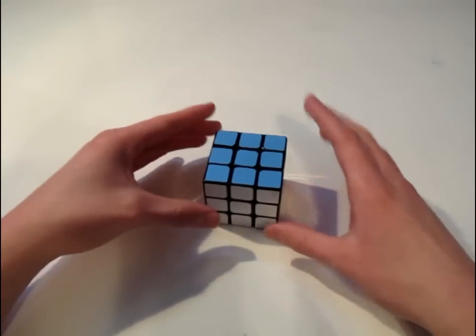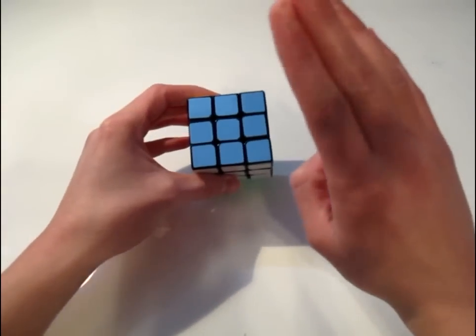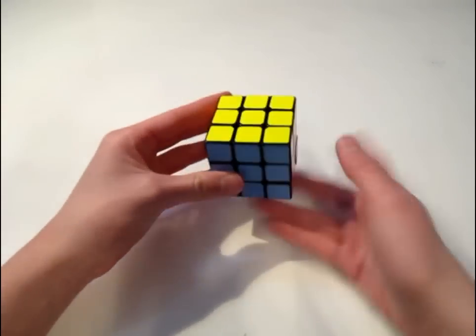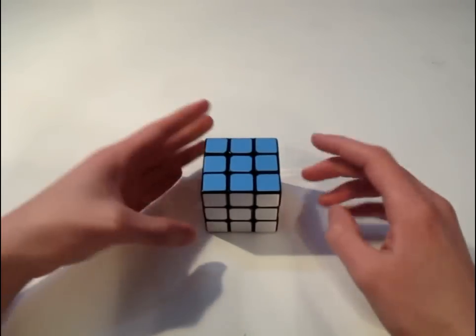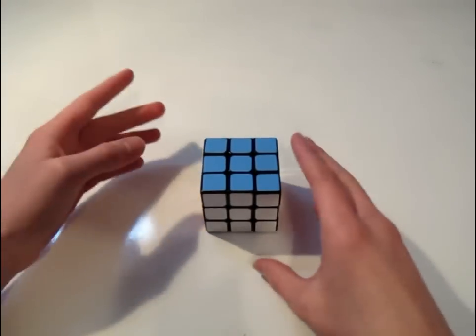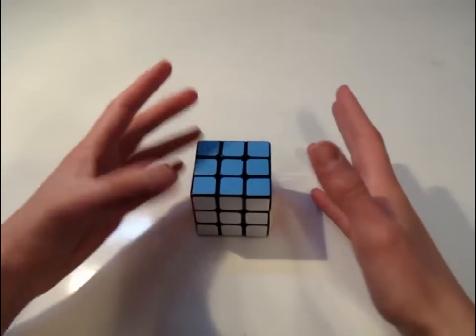And that's basically just to get the top face a solid color. Now, I solve from the green to the blue side, and lots of people solve from the white to the yellow, and so on and so forth. But I solve from the green to the blue. So I'd be trying to get the whole top face a blue color and not worry about the edges and the corners and stuff like that.